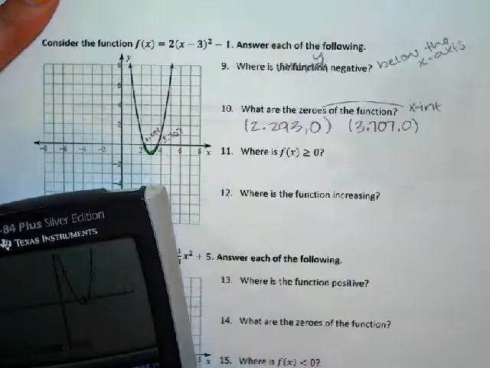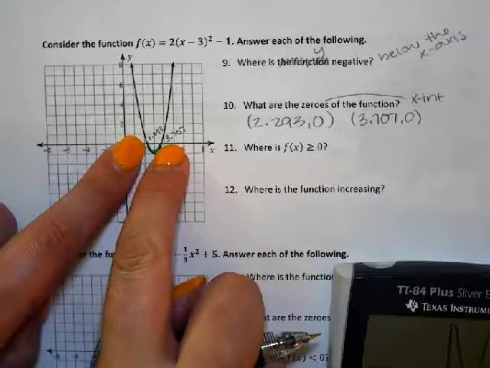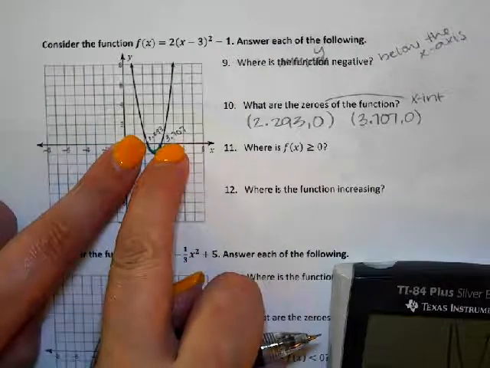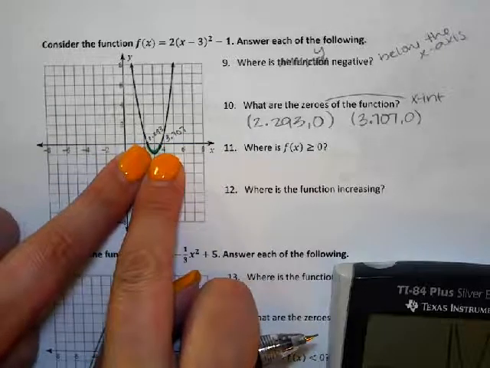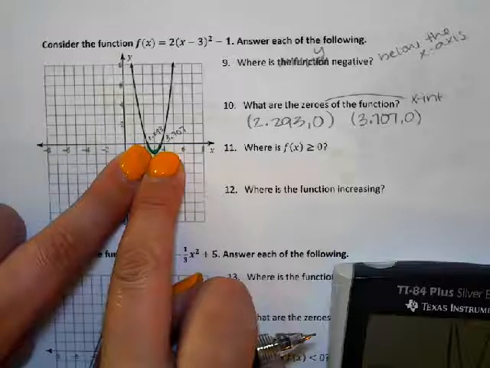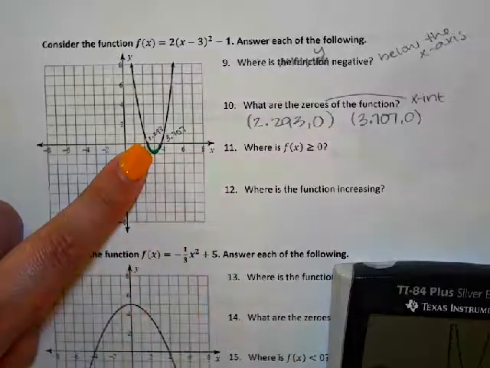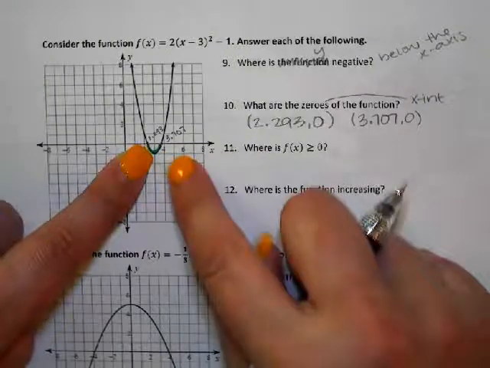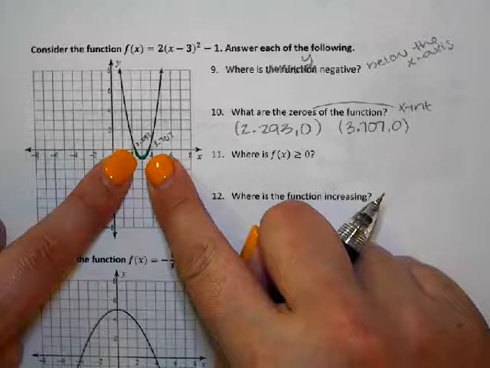Okay, so at this point, we know that the zeros of the graph are 2.293 and 3.707. I can see my green is in between those numbers. So at this point, we can go back and answer number 9. How should I answer number 9? Where is the function negative?